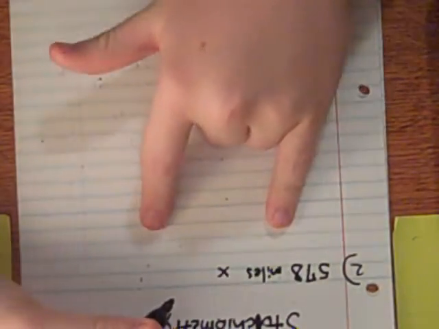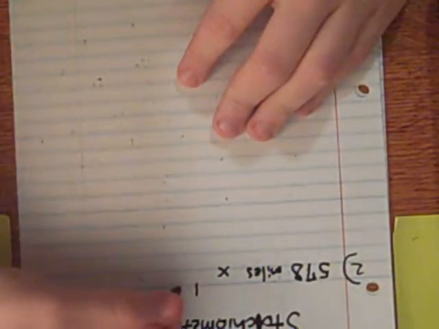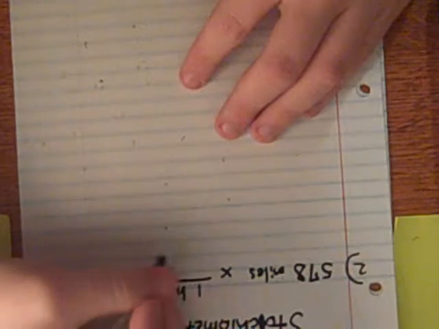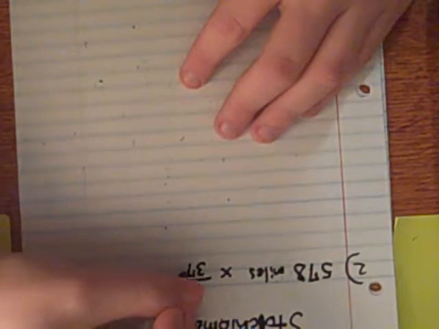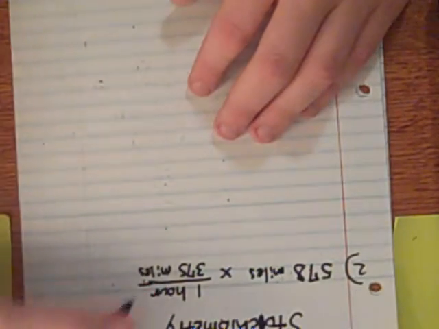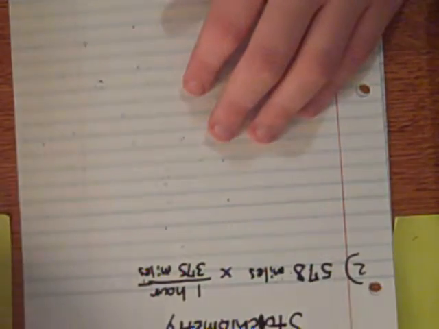578 miles, and what we want to do is get miles to cancel out and just have hours left. It's traveling at 375 miles per hour, but you could also write that the inverse way, 1 hour for every 375 miles.